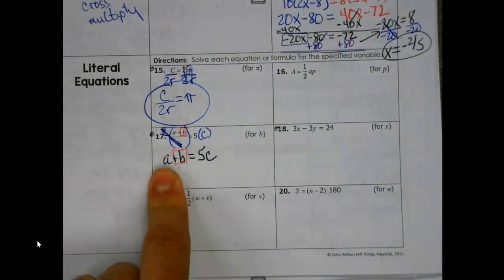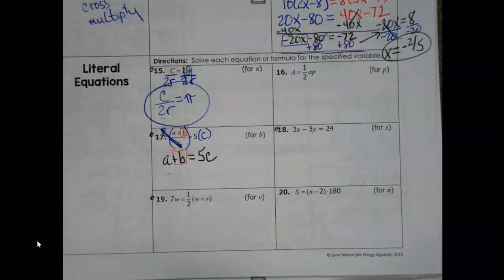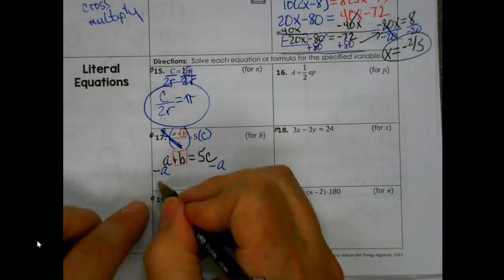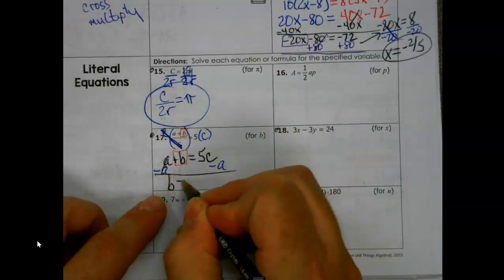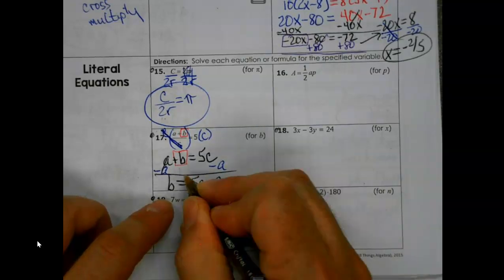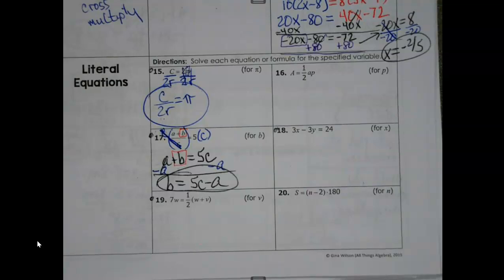I'm adding a to it. I see it right there. What's the opposite of adding a to it? Subtract a. Answer's going to look weird, but it's going to be right. B is now by itself. 5c minus a. I'm done. It is very, very strange when we do these, but hey, it is what it is.